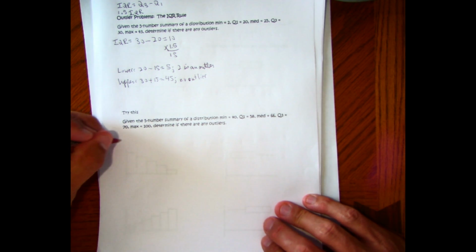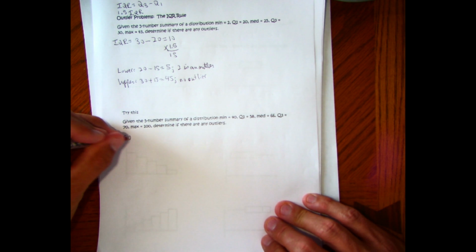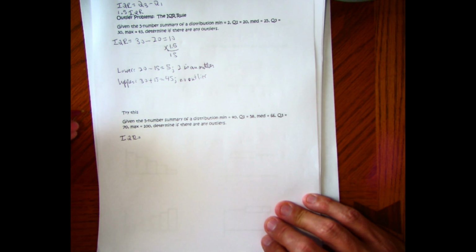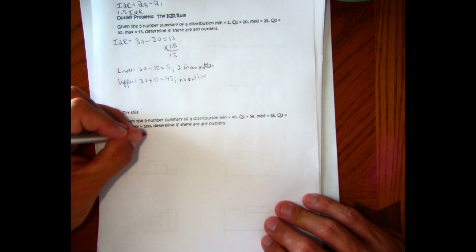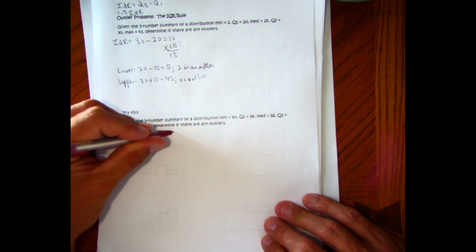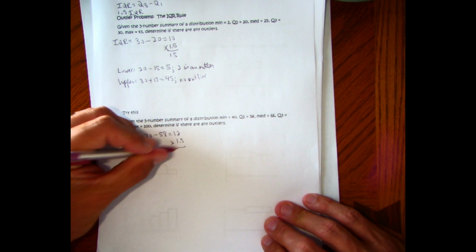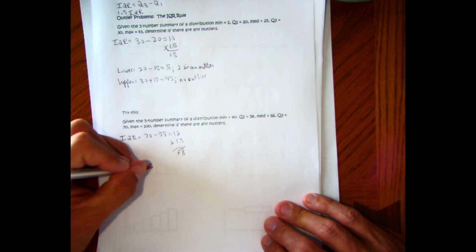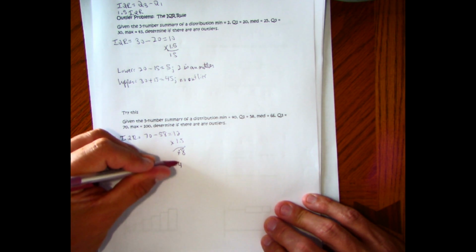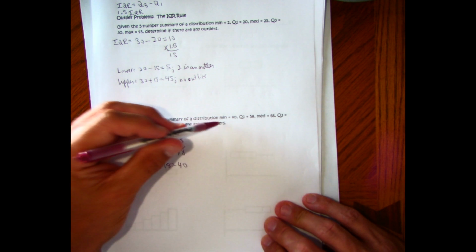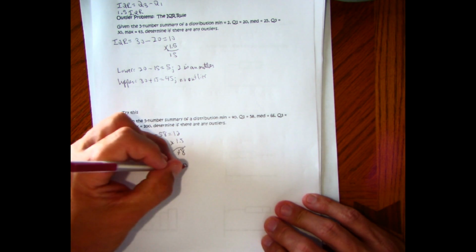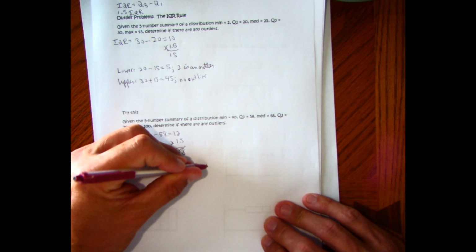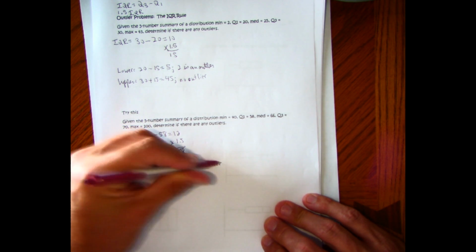So in this case, we find the IQR first, Q3 minus Q1. Q3 minus Q1 is 70 minus 58, which is 12, times 1.5, which is 18. So then we do the lower fence, and that's 58 minus 18, which is 40. Our minimum is 40, so there is no outlier. Our fence can go as low as 40, so we're in good shape.